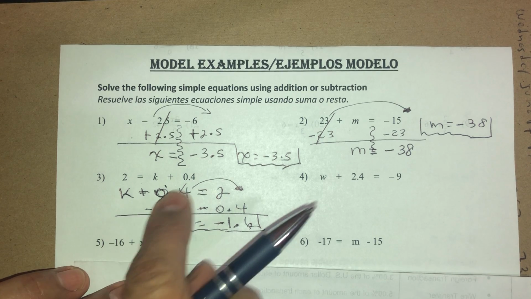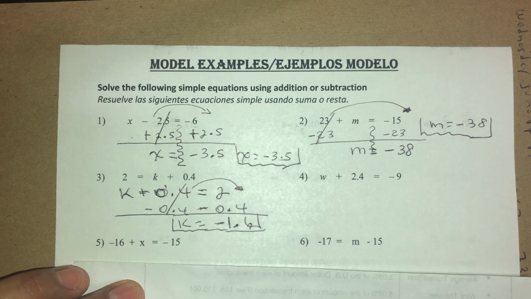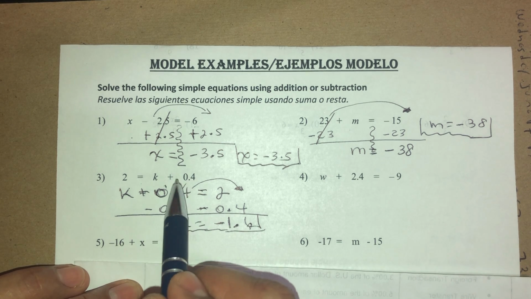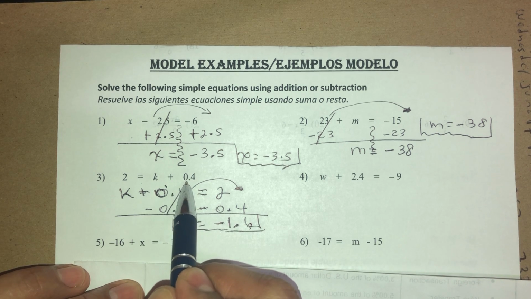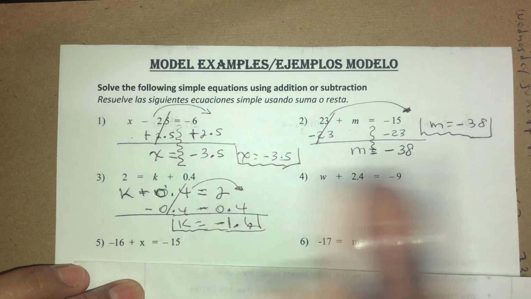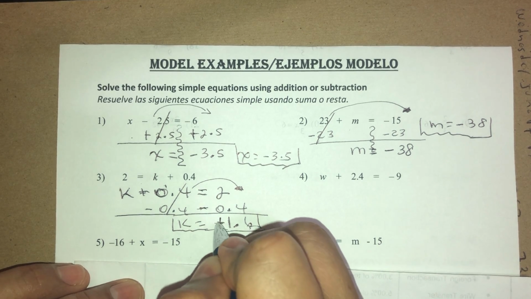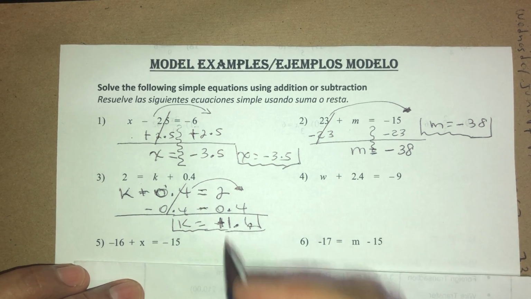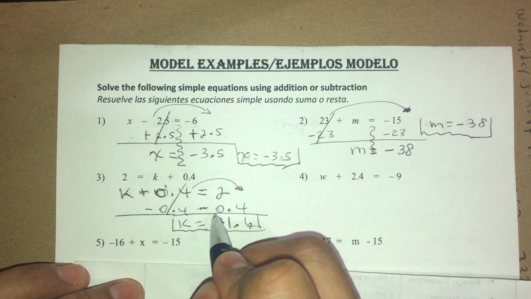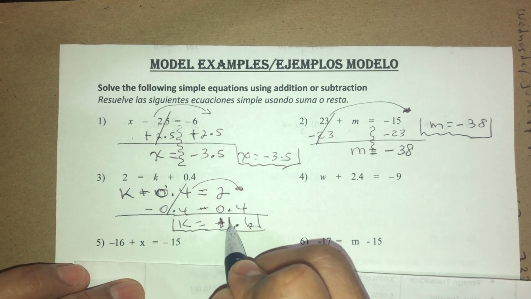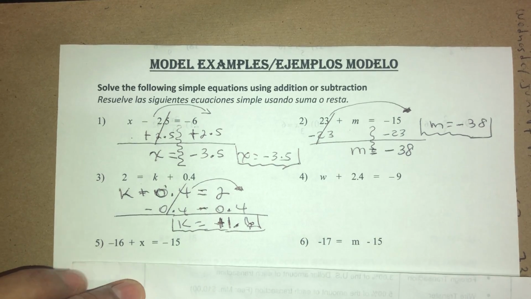You didn't have to rearrange this. I'm just doing it because if you think it's easy for you, do it that way. Okay, so you could also just move the 0.4 to this side and you will have the same answer. Sorry, this is positive. My bad, guys. So 2 minus 0.4 will give you positive 1.6.